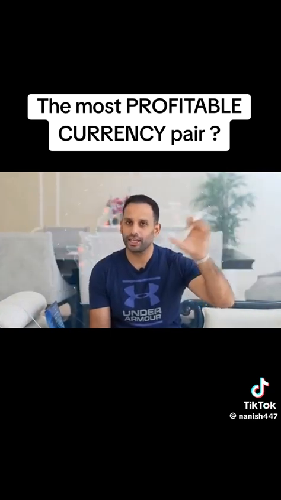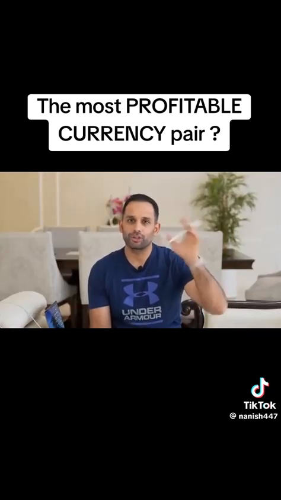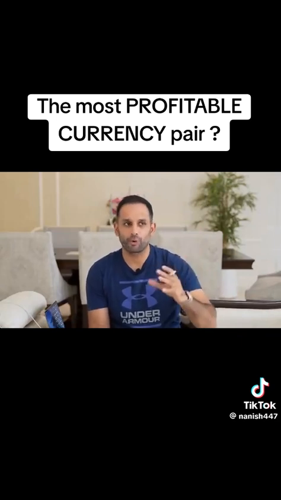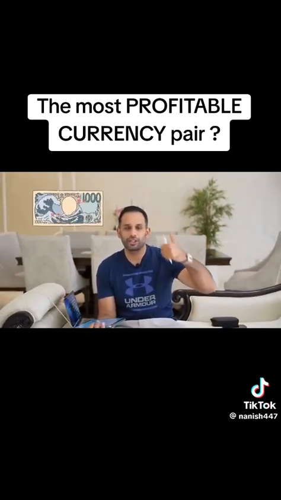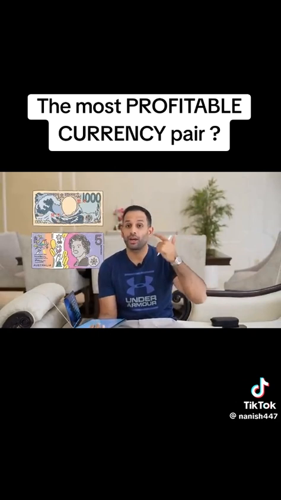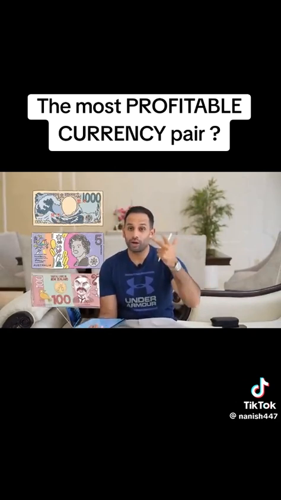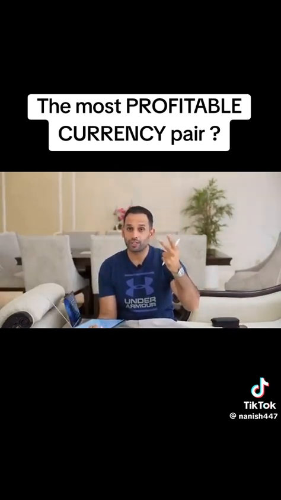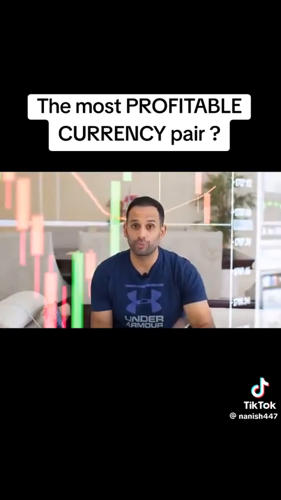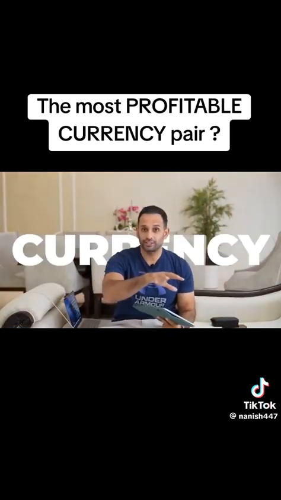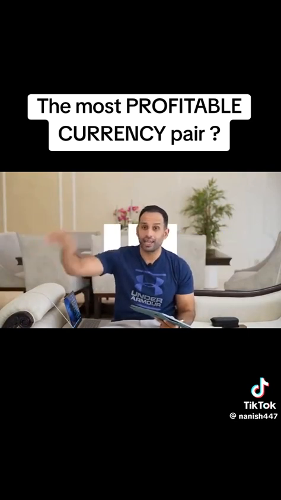When we look at the Asian session, there are three major currencies that are open at that point. You have the Japanese yen, the Australian dollar, and the New Zealand dollar. Now, out of all these three, we have to identify which has the most volume, which means which currency is more strong in that session.